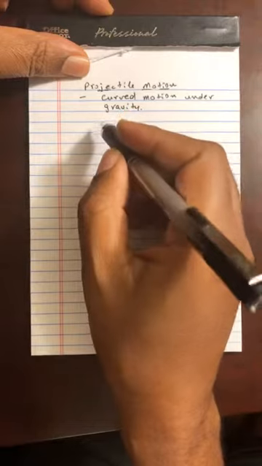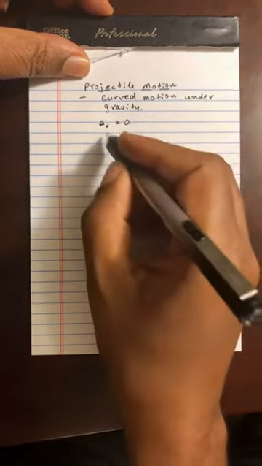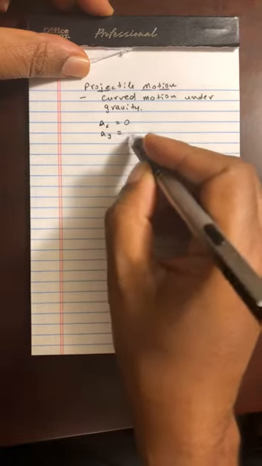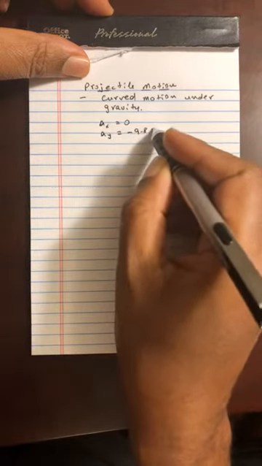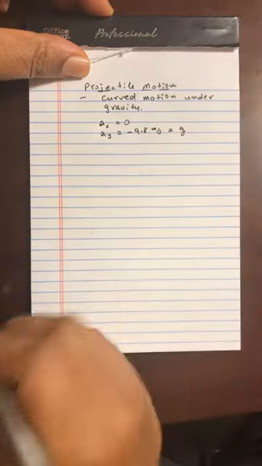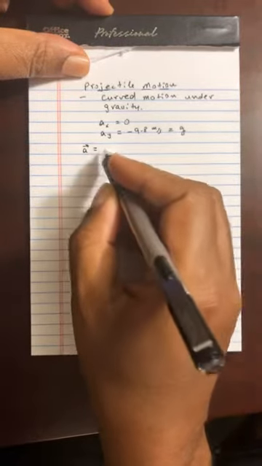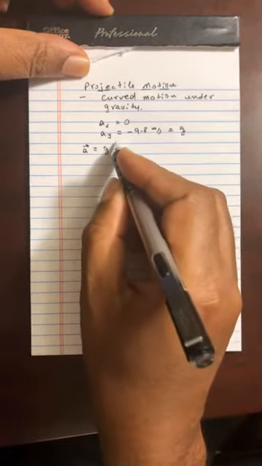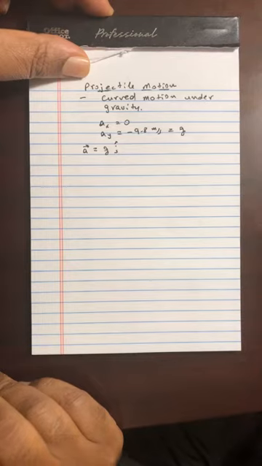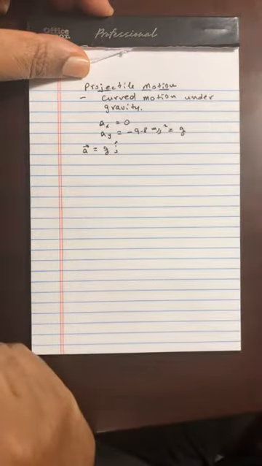So for gravity, the x component is 0, and the y component is negative 9.8 meters per second squared, which is usually expressed by just g. You can say that the acceleration for gravity is simply g in the negative j direction, 9.8 meters per second squared.